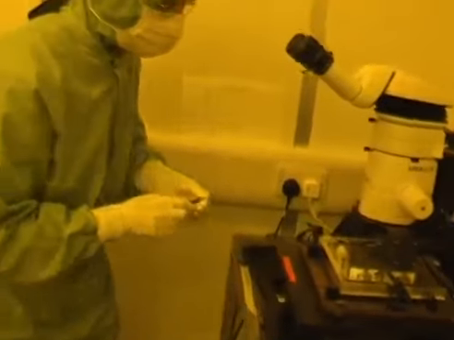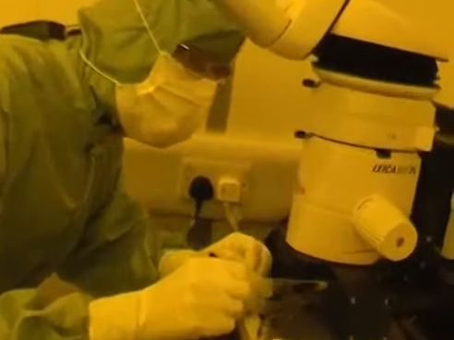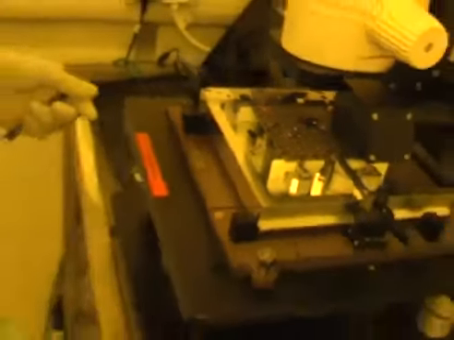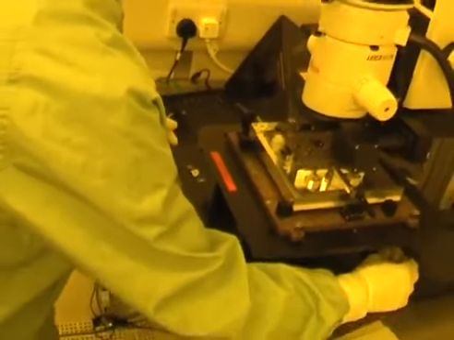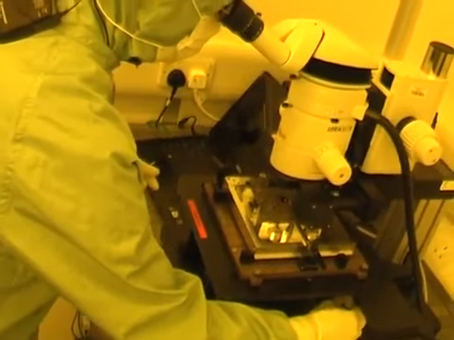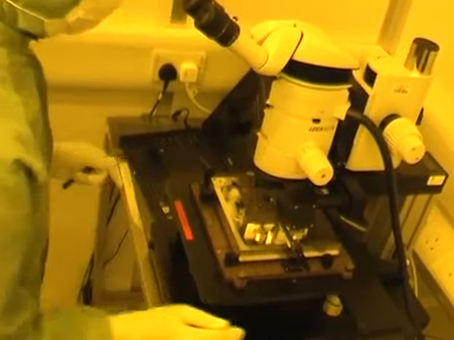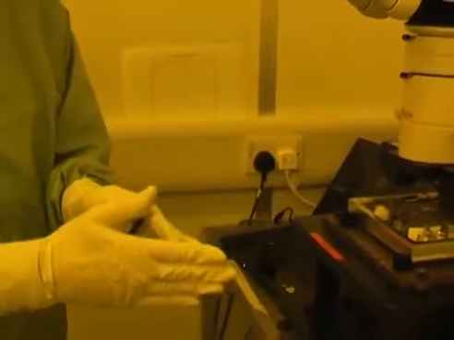Better, but not quite there. And that is just about perfect. I can run from one end of the sample to the other without any motion.